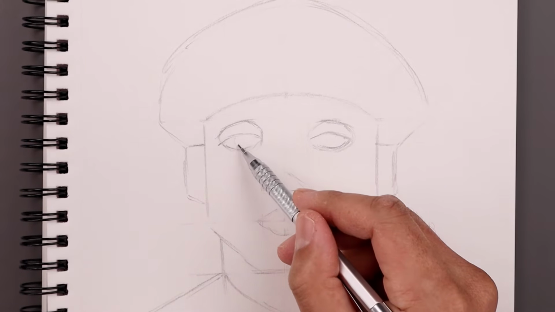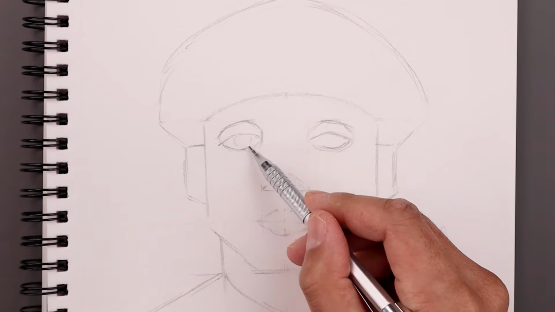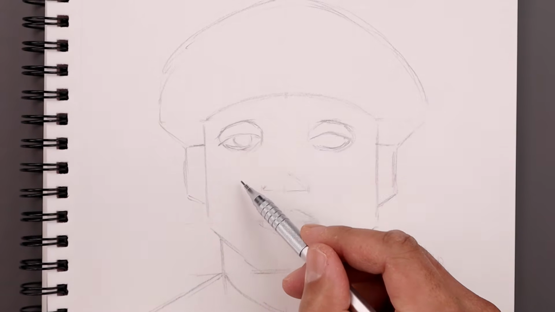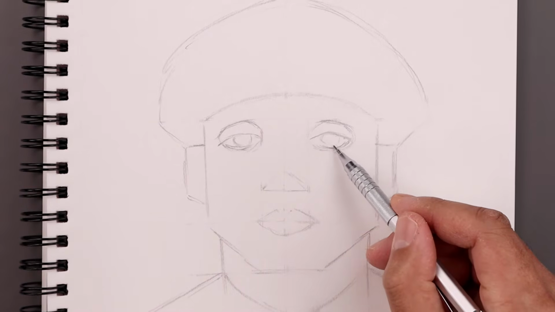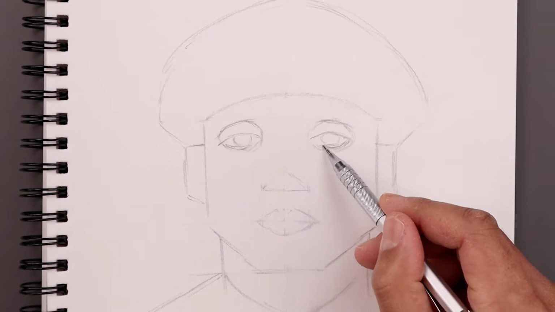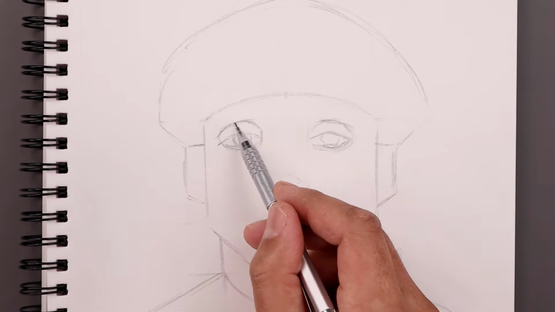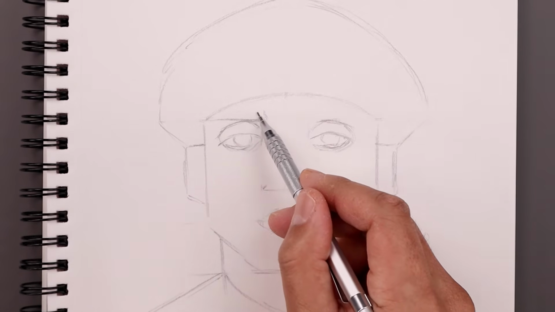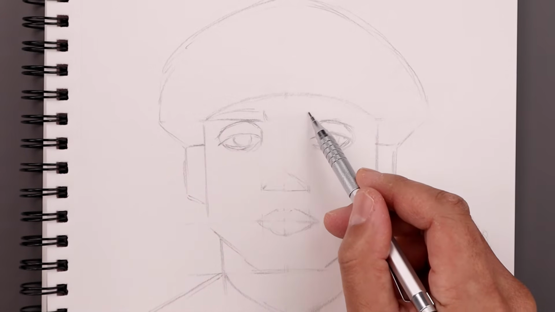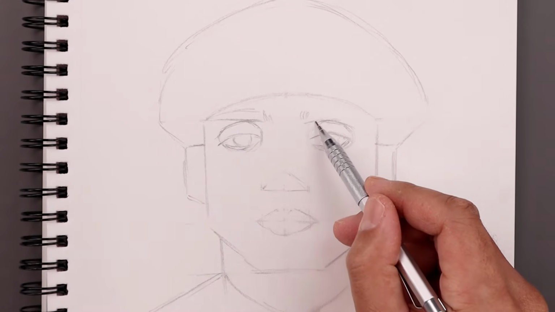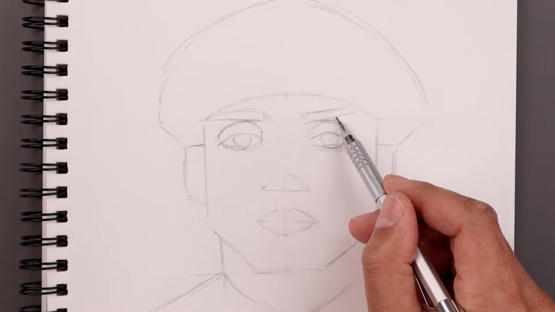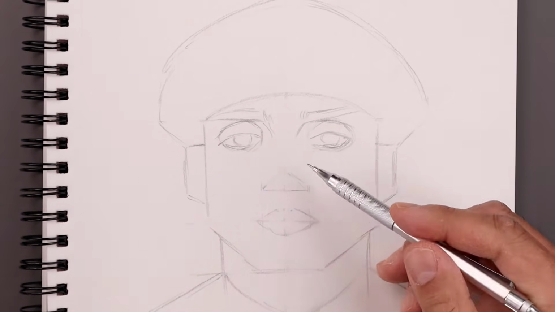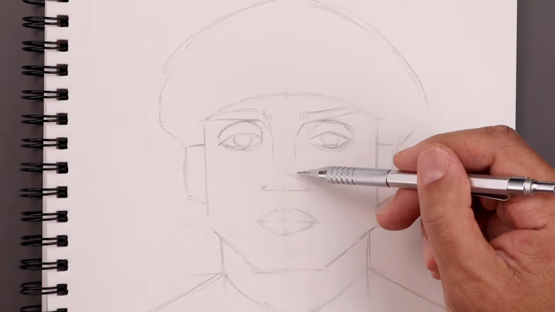Now I'm going to lightly block in the iris and pupil, going in underneath the eyelid. I'm just going to raise that eyelid up a little bit along the bottom. And then along the top, I'm just going to block in the eyebrows, going up in an angle. Just going to work our way across the side of the nose bridge and then come down the side.